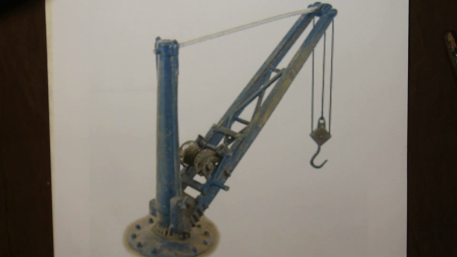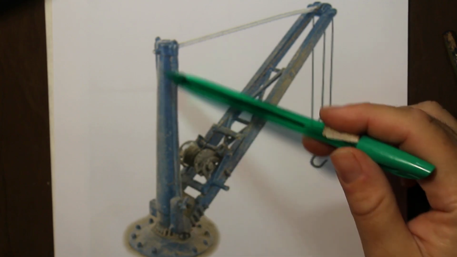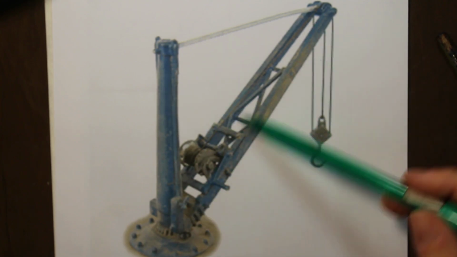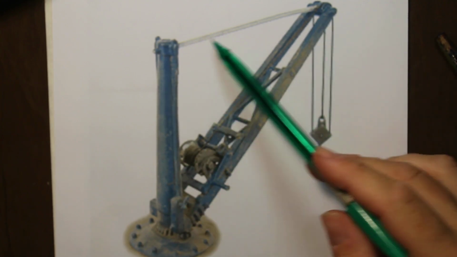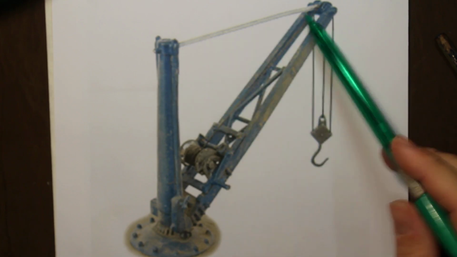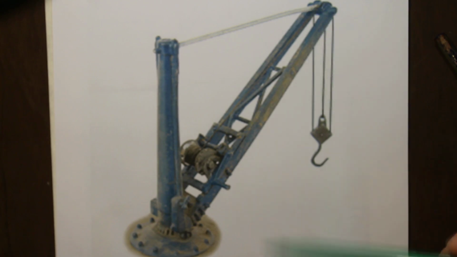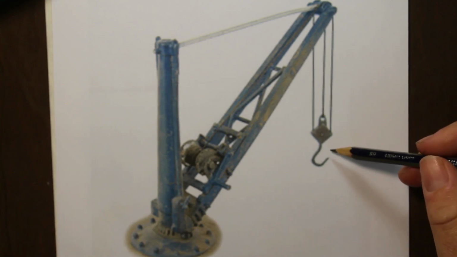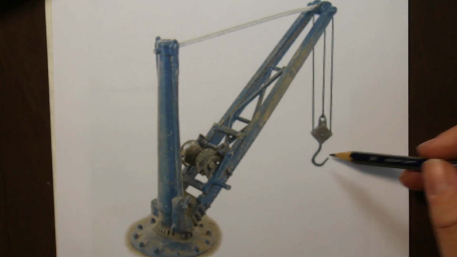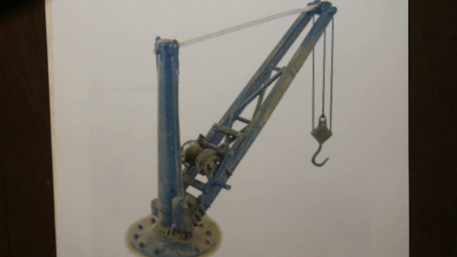But a derrick crane is using a mast, and this is called the derrick head. On the top here is the span, with some steel wire ropes coming through the top. And obviously on the hook, that's where the load's hanging.